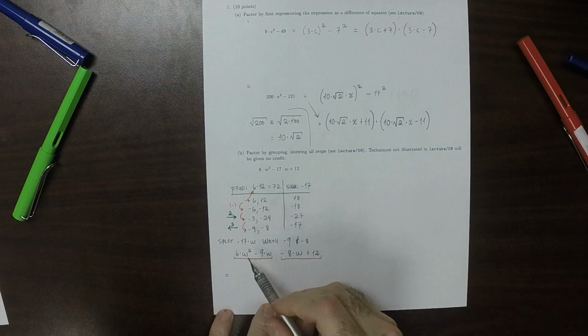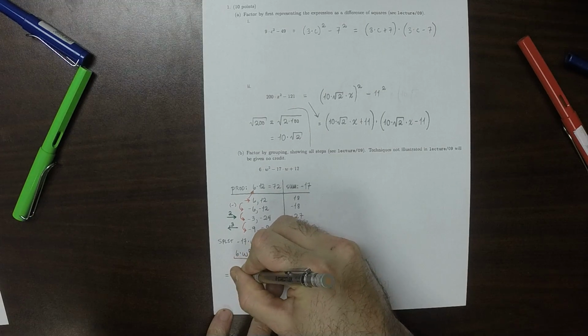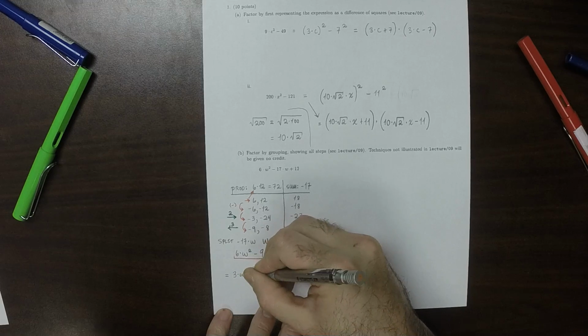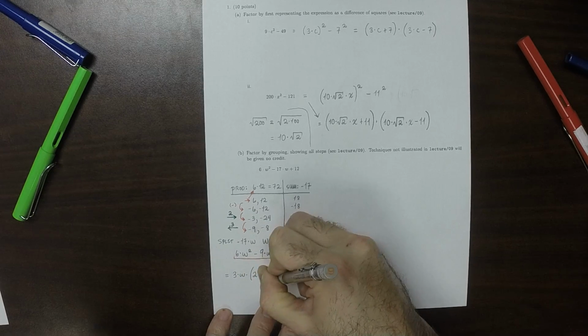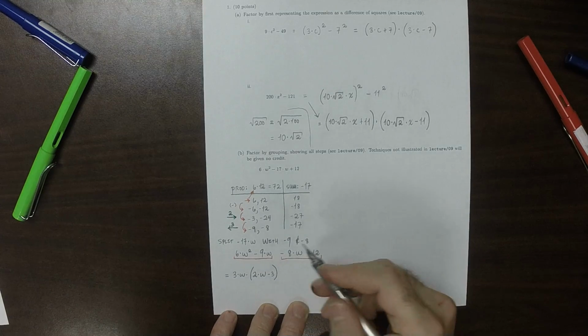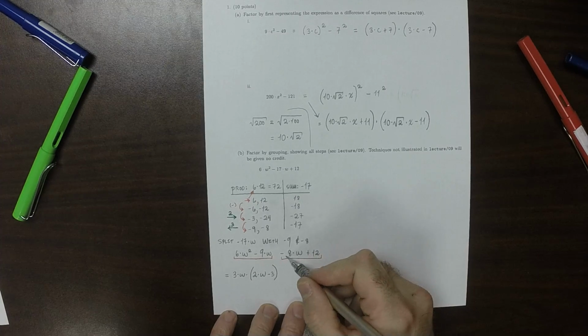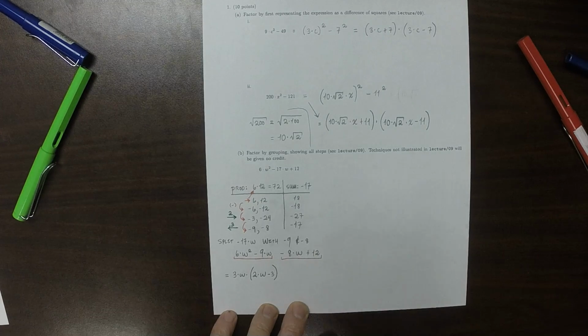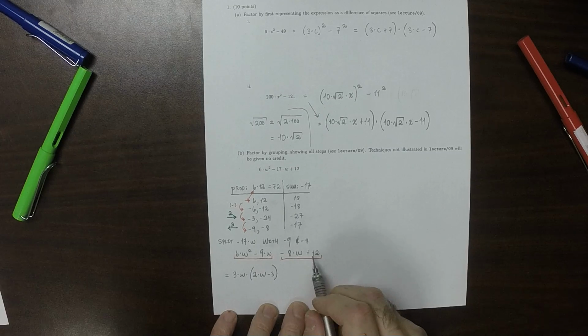So for the first group, I can see that we can factor out 3 and w, so it would be 3w. And then if we do that, then what remains is 2w minus 3. Then we want to factor out the greatest common factor. I can see that 4 divides 8 and 12. That's the greatest thing.